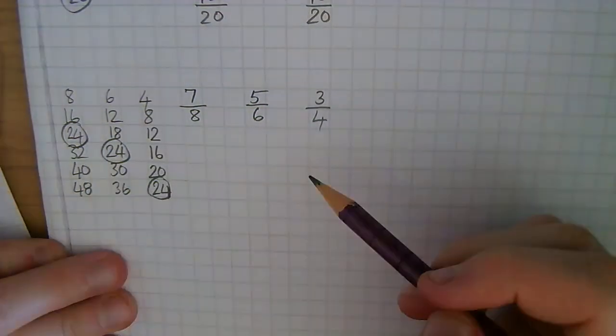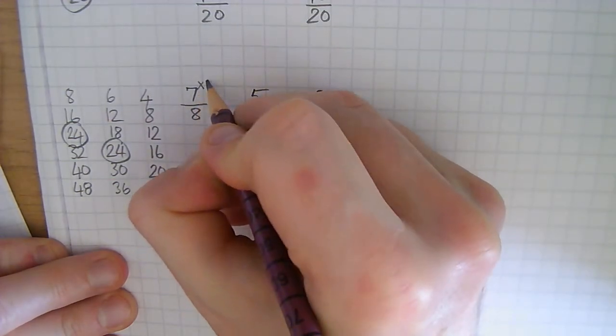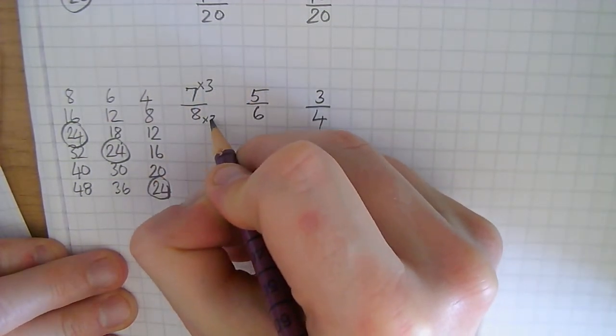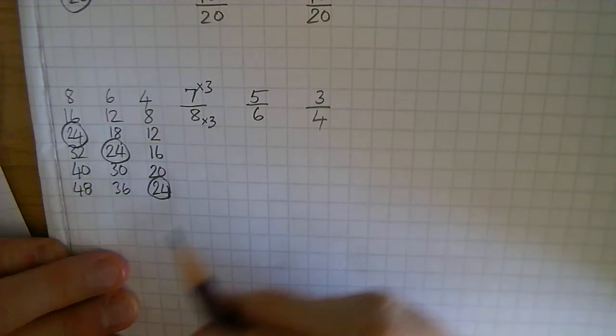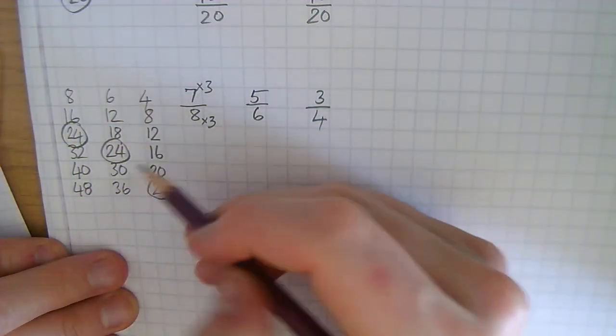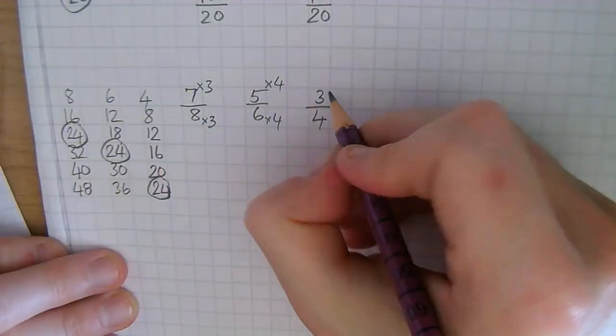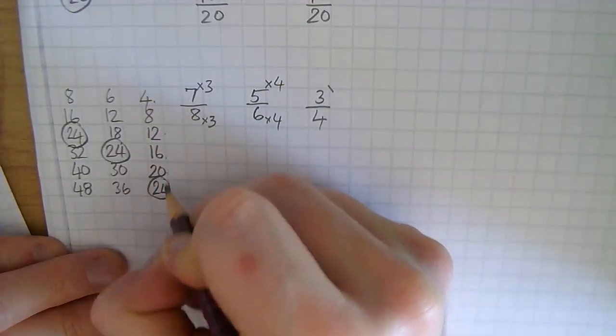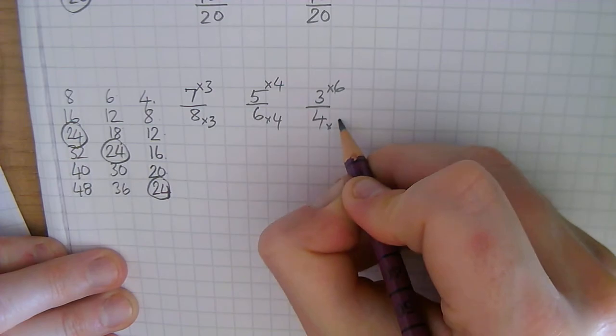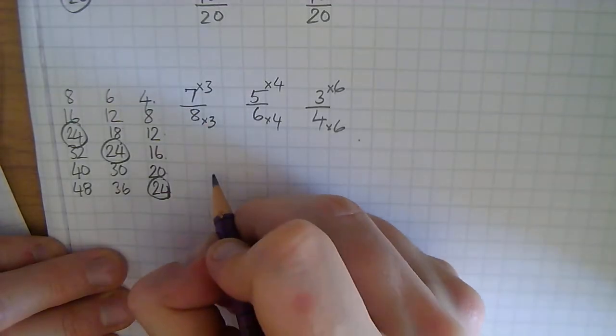So we've got our 8's, we're going to multiply this one by 3. Whatever we do to the numerator must be done to the denominator. 6, 1, 2, 3, times by 4. And quarters times by 6. Yep. So we write out the answers.